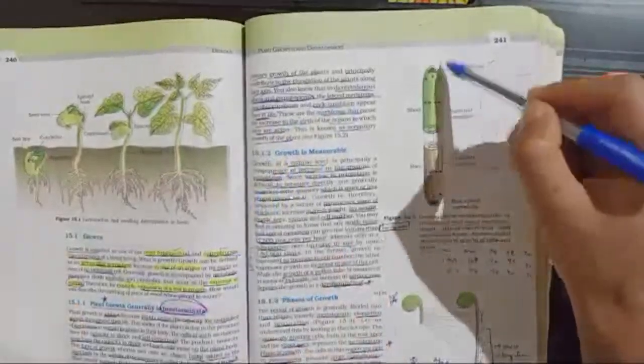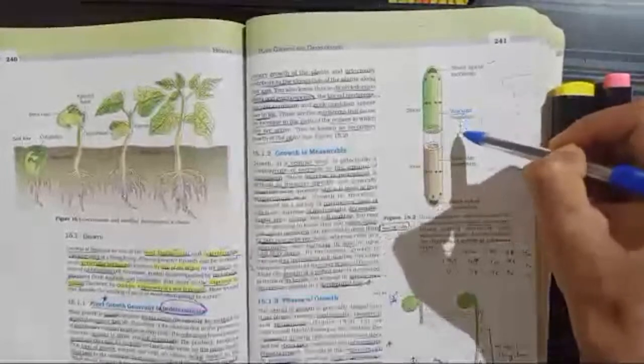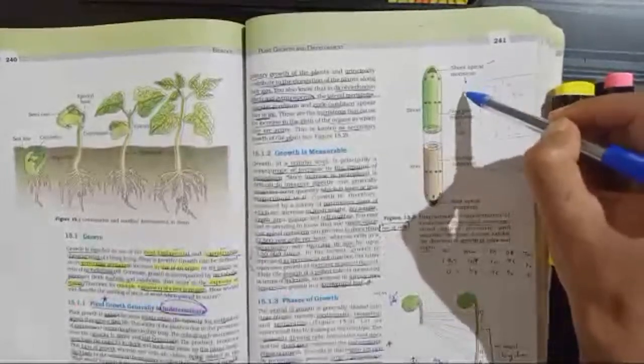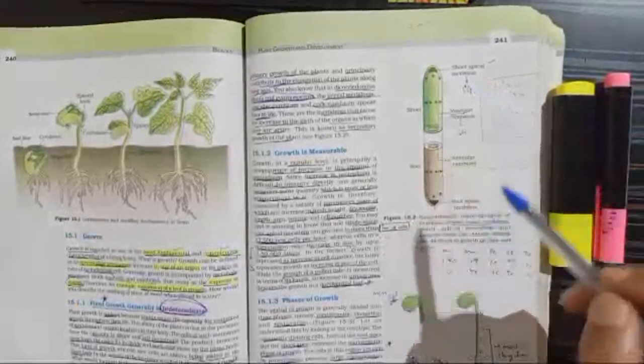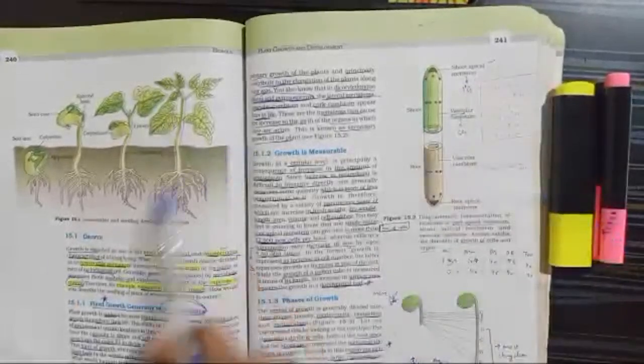Shoot apical meristem increases the length, and the vascular cambium increases the girth. That is secondary growth. Increase in length is the primary growth. Increase in girth is the secondary growth. Root apical meristem and shoot apical meristem are responsible for the increase in the length.